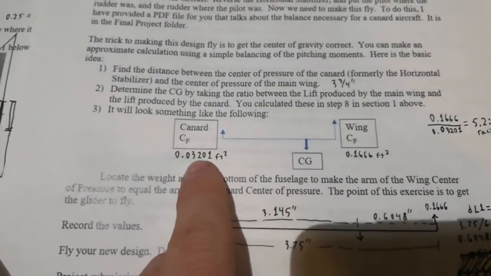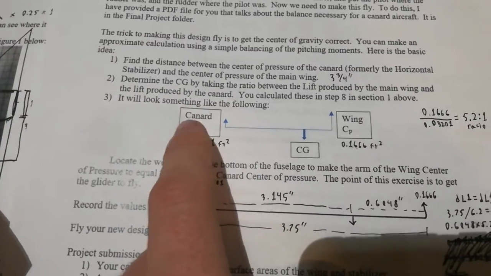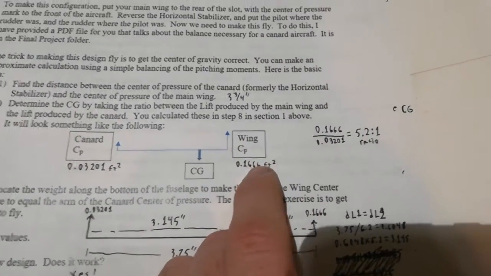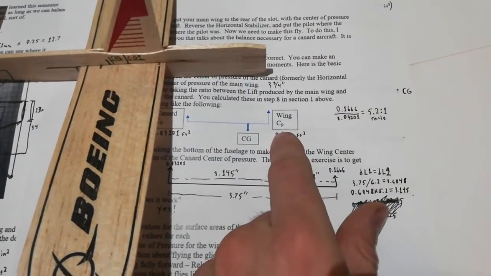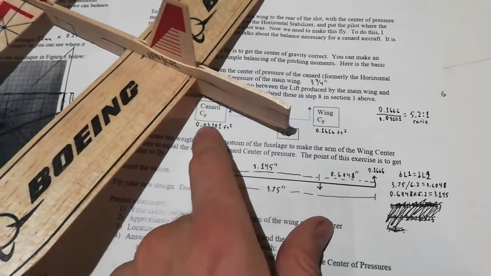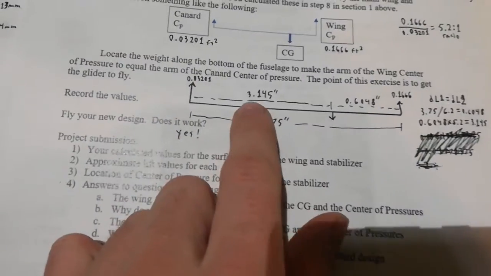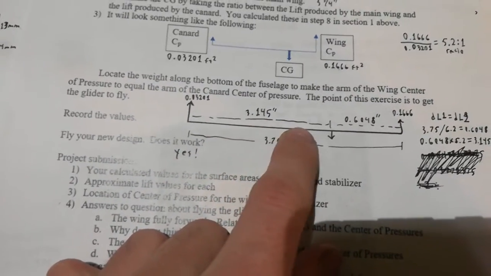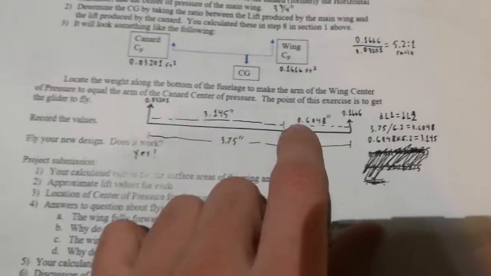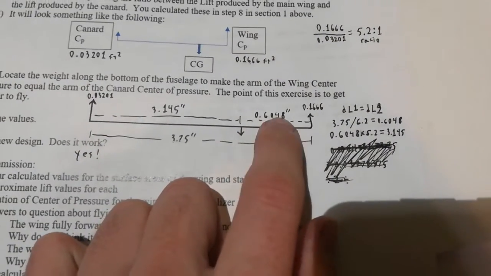for the center of pressure, the lift produced by the canard, and the lift produced by the wing, which means for every 1 unit that the center of gravity is away from the main wing center of pressure, it should be 5.2 units from the center of pressure of the canard. And that ended up being about 3.145, which for this 3 1/8 inches worked fine. 3.125, that worked out fine. And then it was 0.6048 inches from the wing.